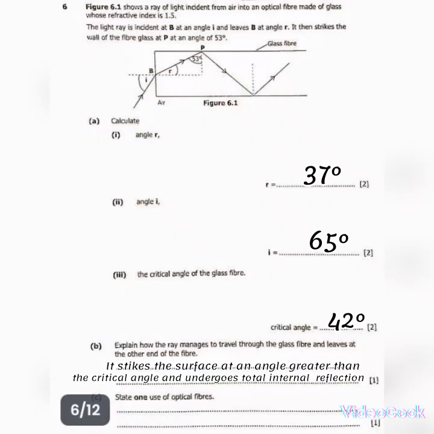Then for the last question, which reads, state one use of an optic fiber. Optic fibers are used in endoscopes to get images of the internal parts of the human body. Or they can also be used in telecommunication to send and receive information. So those are two, but yeah, just write one.